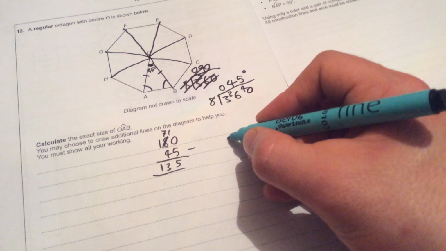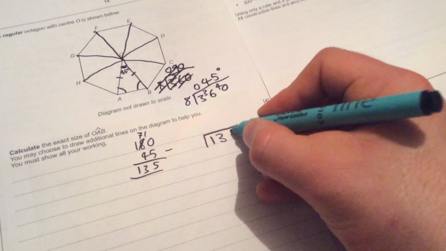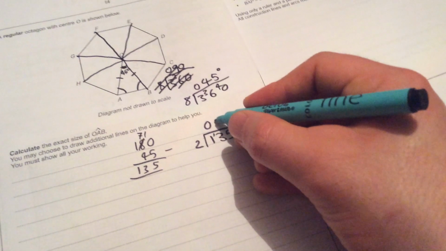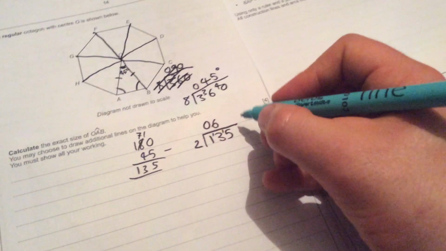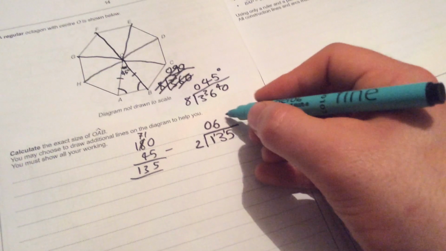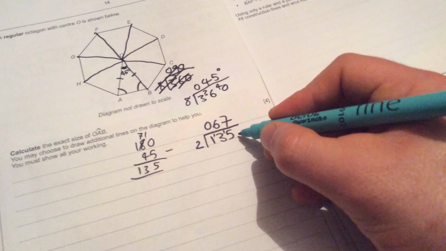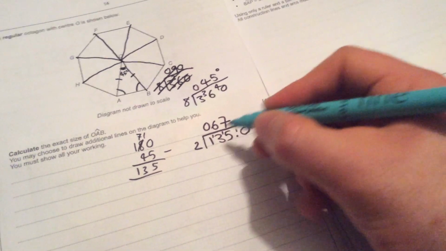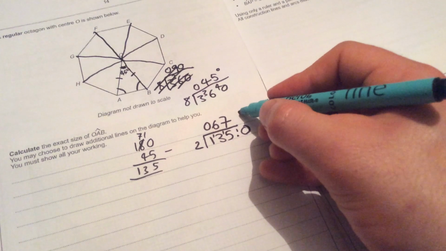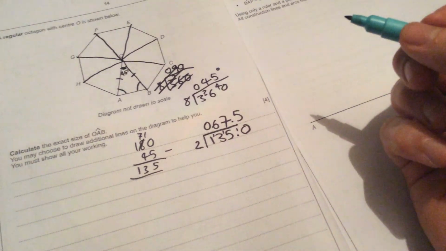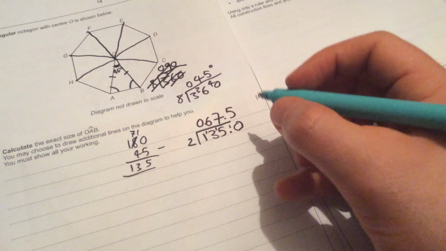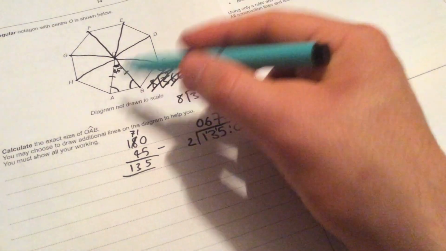So I'm going to have to divide 135 by 2 if I want to find out what those angles are. 135 divided by 2. 2 doesn't go into 1. 2 goes into 13 6 times, remainder 1. 2 goes into 15 7 times. Now, because there's a remainder, I put a decimal point by here, put a 0 by there. It goes in 7 times, remainder 1. And that goes into 10 5 times. I'm going to put a decimal point, it's going to move straight up. So my answer for OAB is 67.5. Okay, so it's a little bit more complicated, that one.